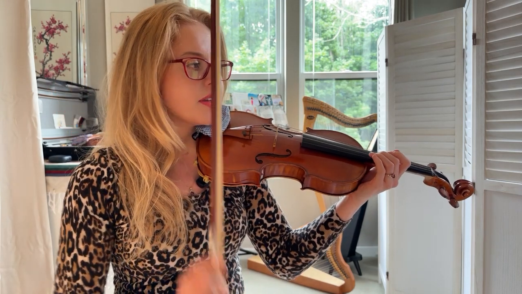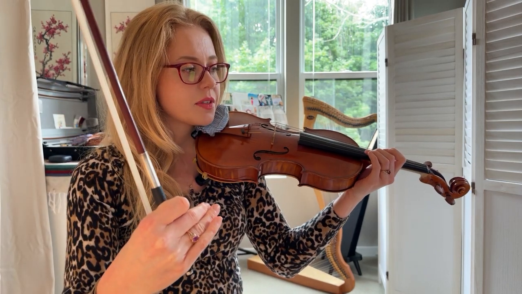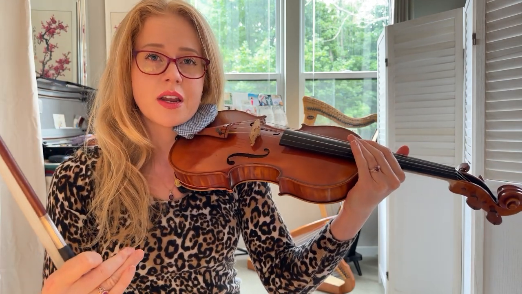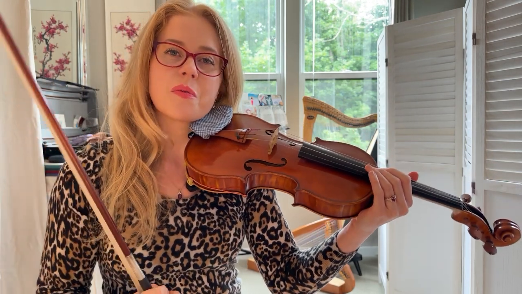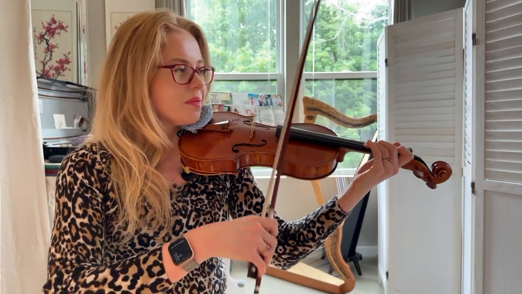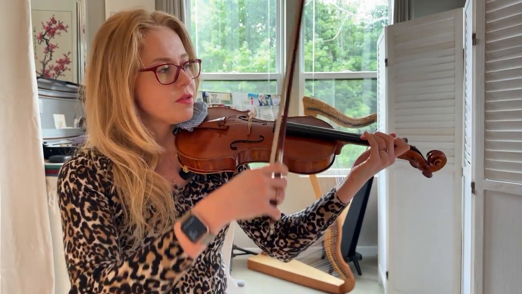So let's go ahead and just play through it. I'm going to play through the entire song, not the musette, but just the section with the sharp so that we can hear it. And I'll do it without the repeats. Okay, so here we go. 1, 2, 3, 4.